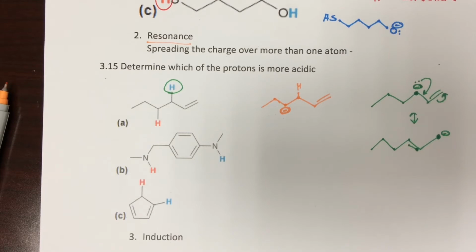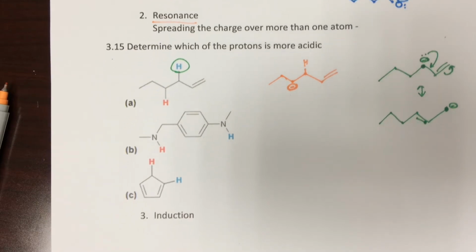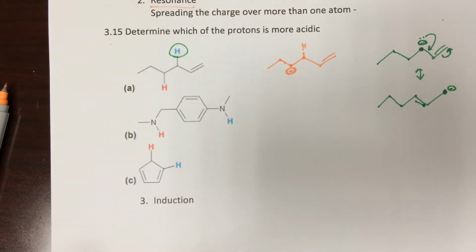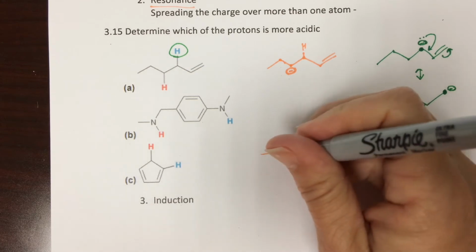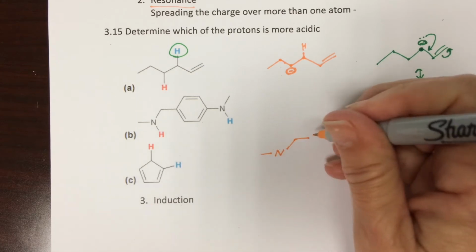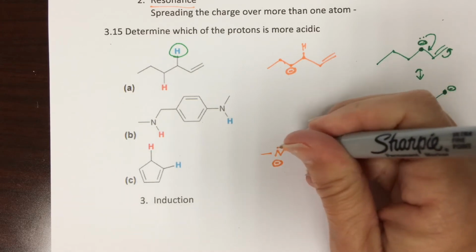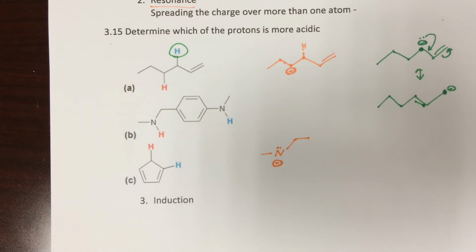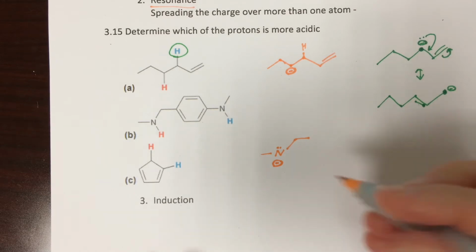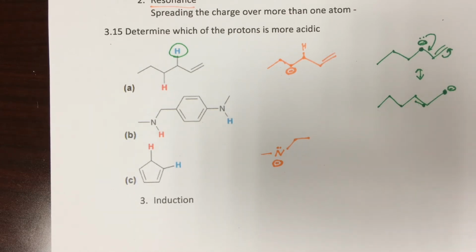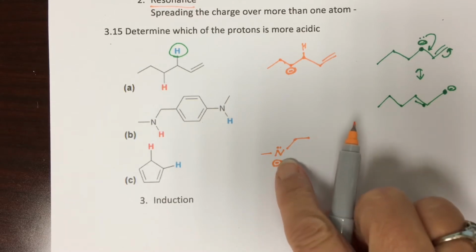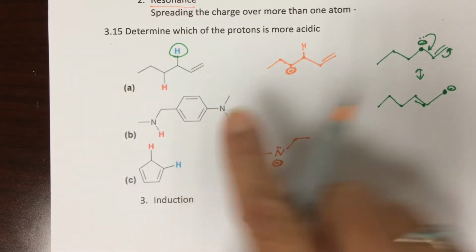Let's look at the next example. If we lose the red hydrogen, we'll get a negative charge here, an extra set of electrons that can't go anywhere. They can't go to the left or to the right because those carbons already have hydrogens on them and they can't take another bond. So all the charge will be borne by that one nitrogen. Let's come over here and look at this one.